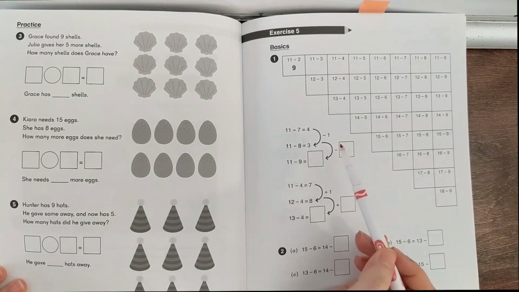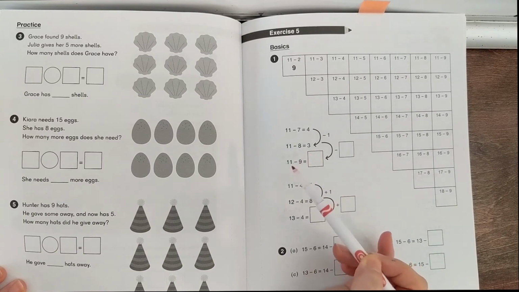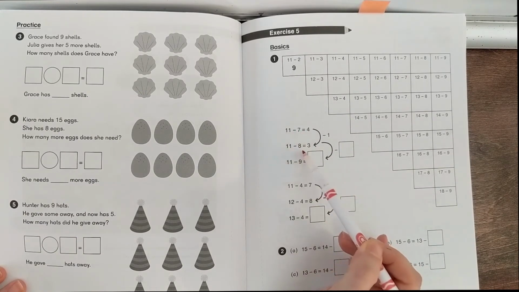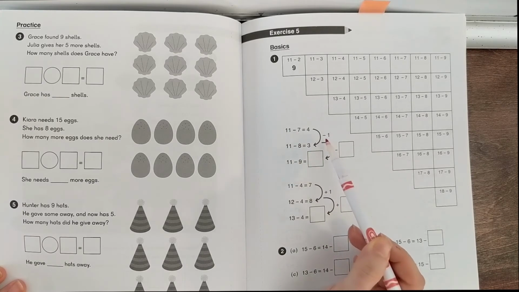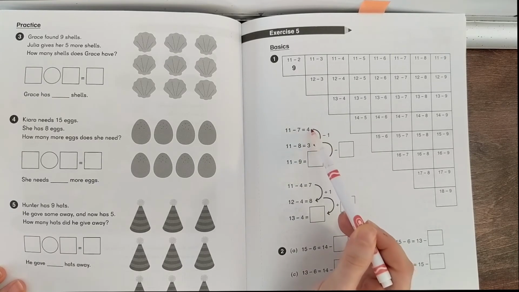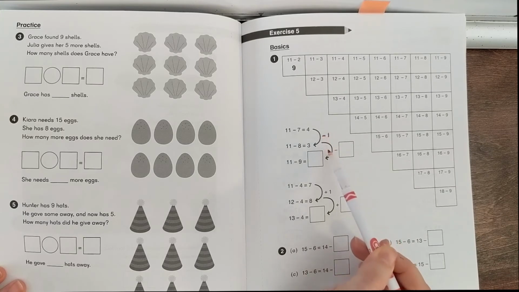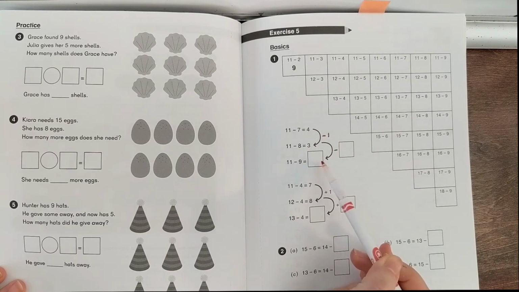Just notice some patterns while you're doing it. For example, here it says 11 minus 7, 11 minus 8, 11 minus 9. Notice that the answers for these are less every time. They're getting less. How much less? 1 less, right? 4, 3. What do you think this one will be?